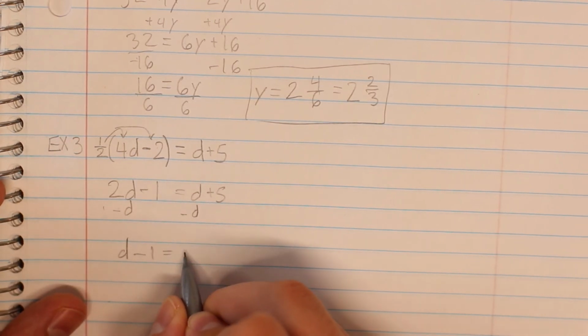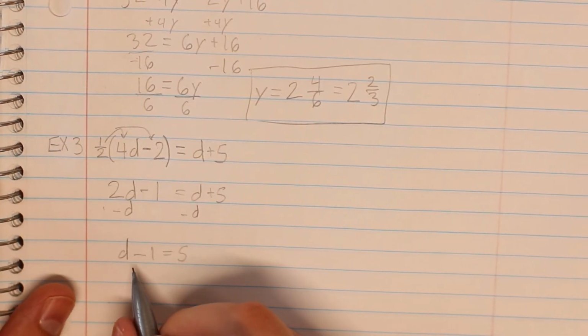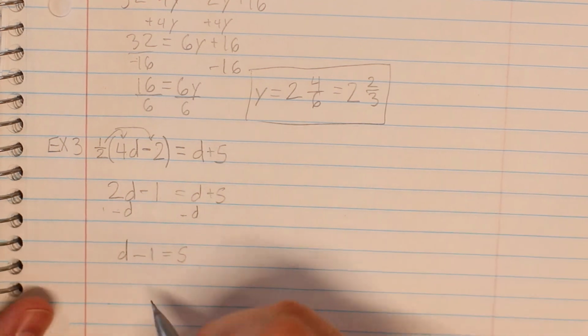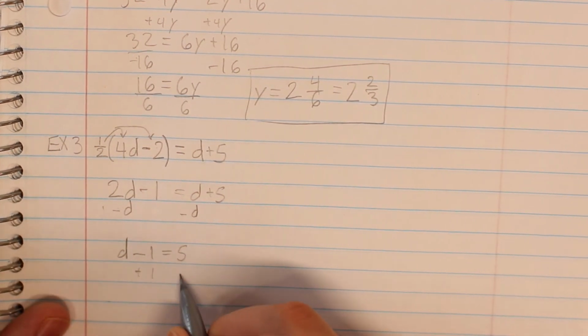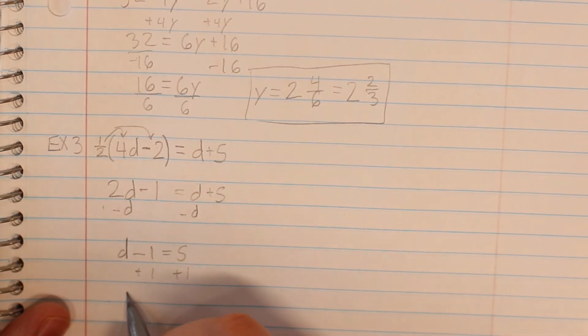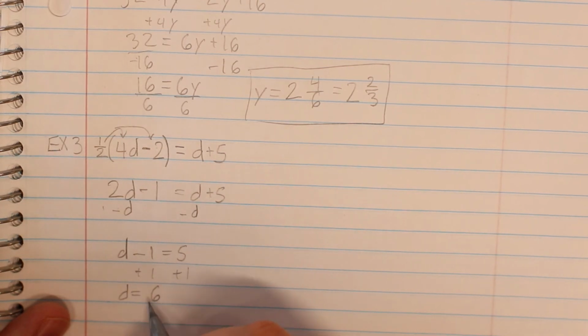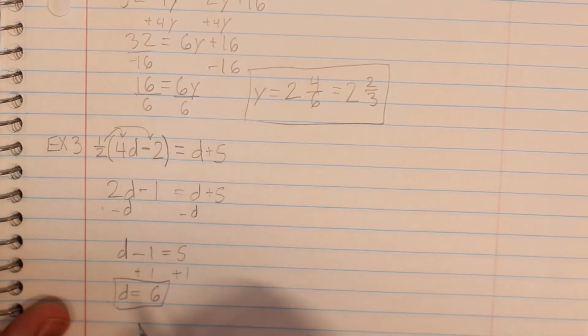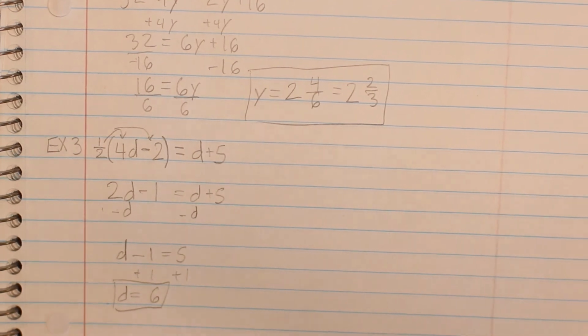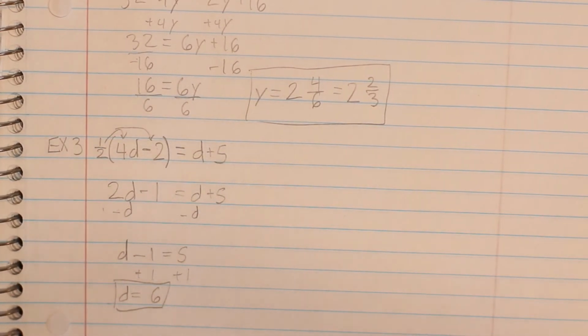Minus 1 equals 5. Now we get rid of that number 1, and we just add it. 1. So we add 1. We end up with d is equal to 6. Oh my goodness, that was so complicated. Wait, no, it wasn't. So there you go. We have now solved 3 different equations with variables on both sides. I hope that was exciting. It was for me. I just love it.